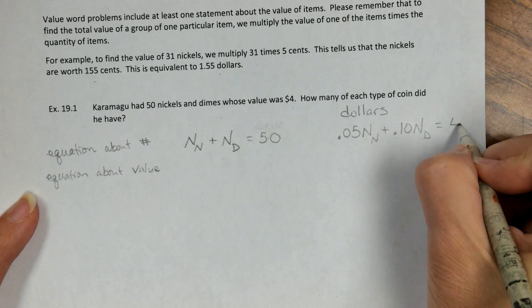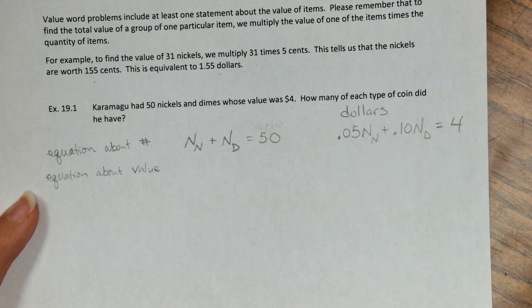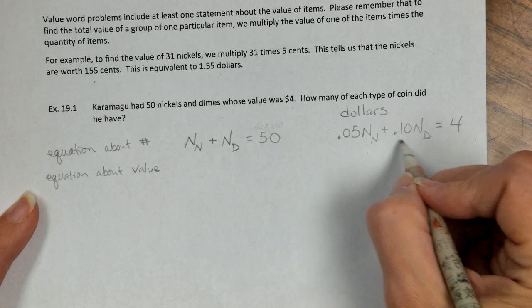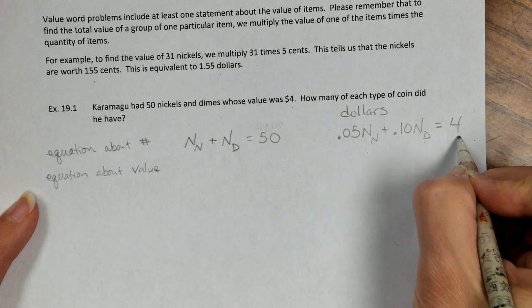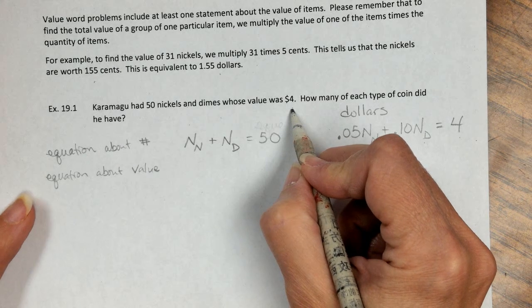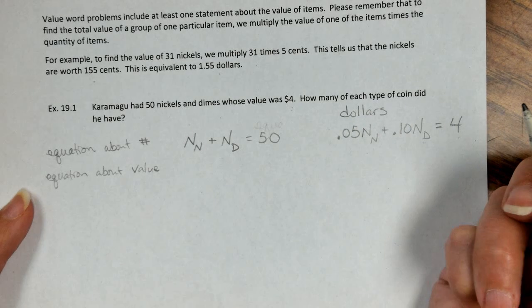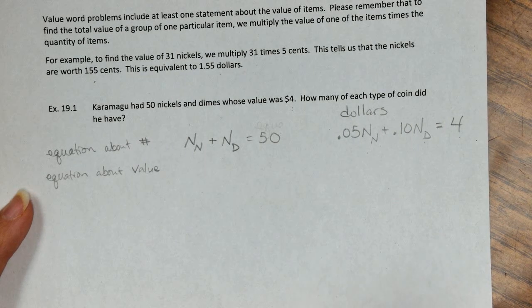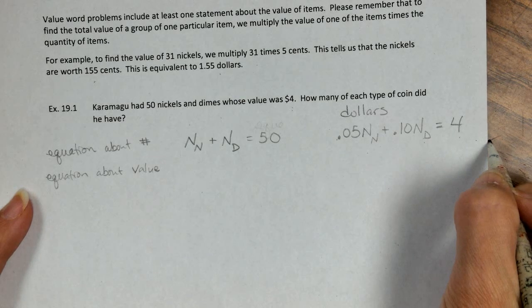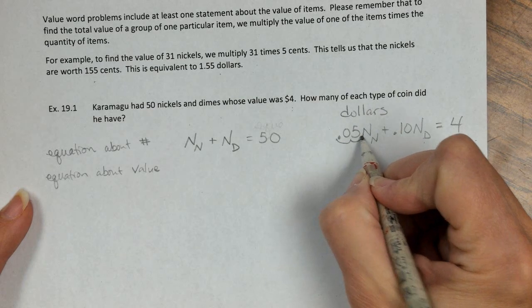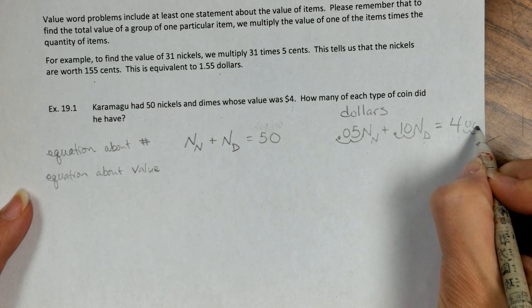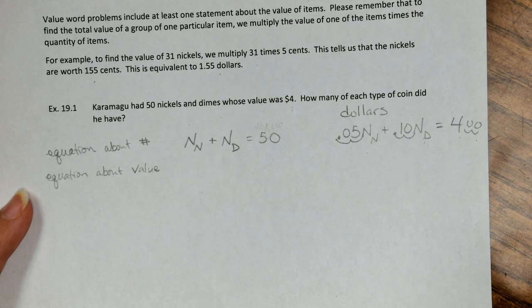And that would equal 4 because it's a total of $4. So the value of all the nickels plus the value of all the dimes equals the total value, which is exactly $4. All right. So what I like to do to avoid having decimals is to write these in terms of cents. If I multiply each term times 100, see, 5 times the number of nickels, 10 times the number of dimes, but then that's 400 cents instead of $4.